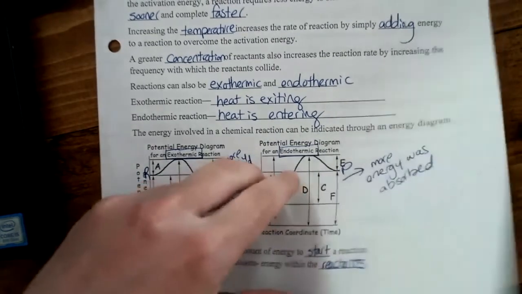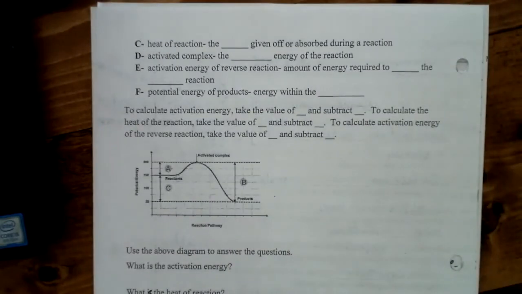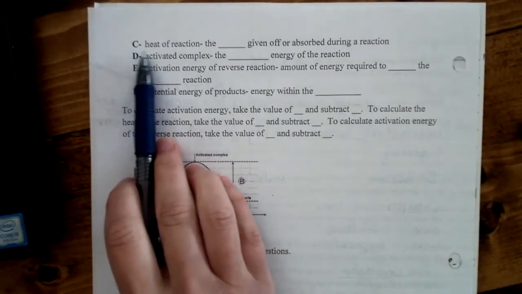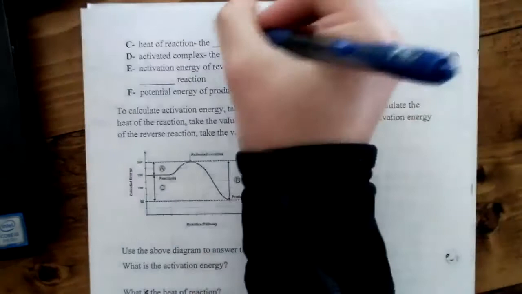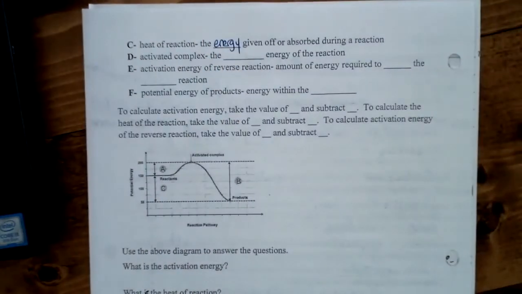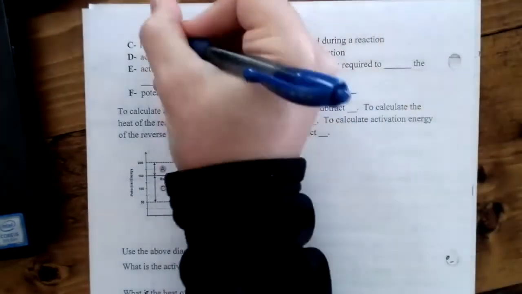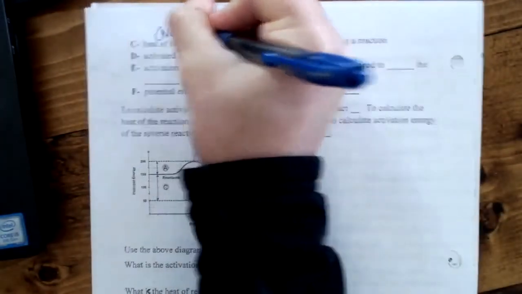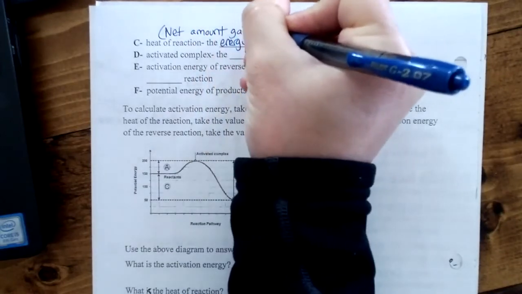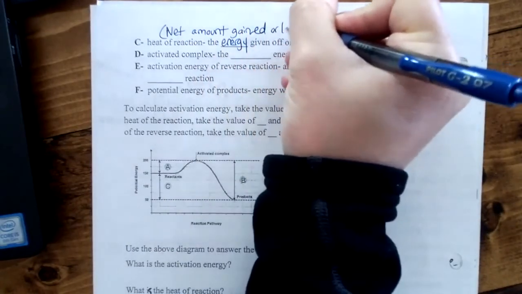All right, we'll flip to the back now. But I'll keep going back to the front of this sheet and referencing those diagrams. So letter C is the heat of reaction, or the energy given off or absorbed during a reaction. In other words, it is the net amount gained or lost.